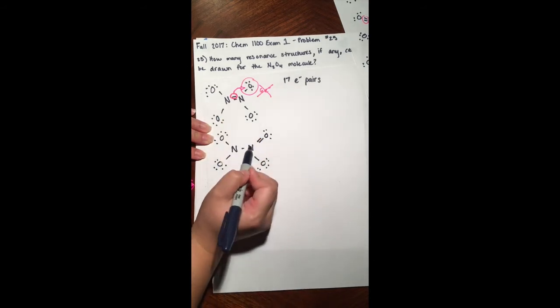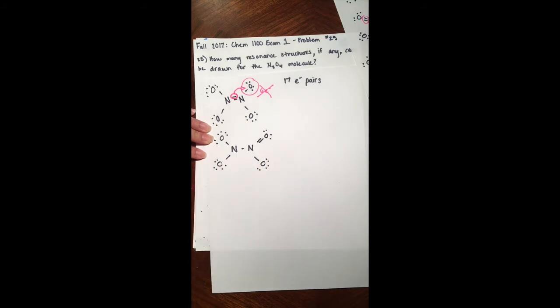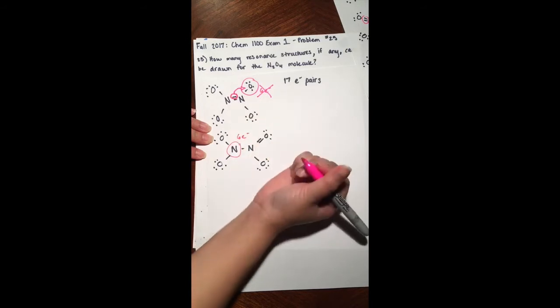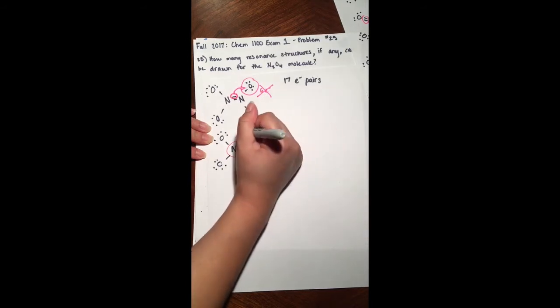But then once we transfer that, there's still this nitrogen that also has 6 electrons, and we can't have that happen. It needs 8.